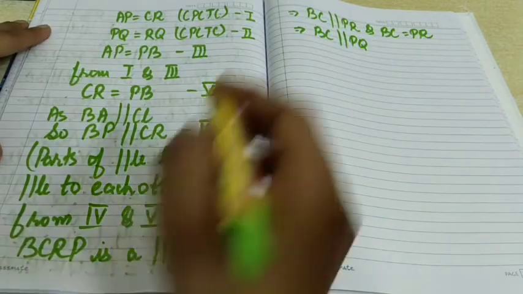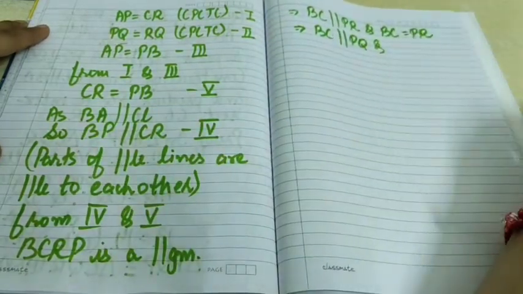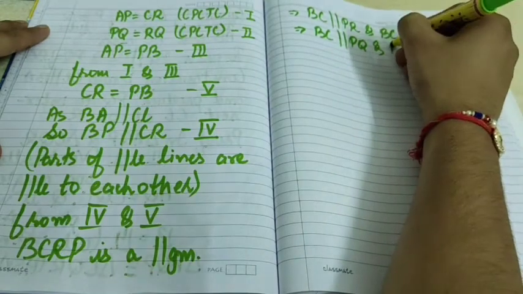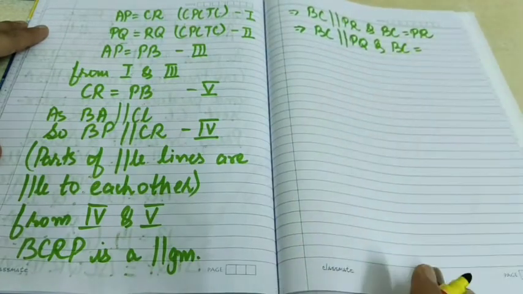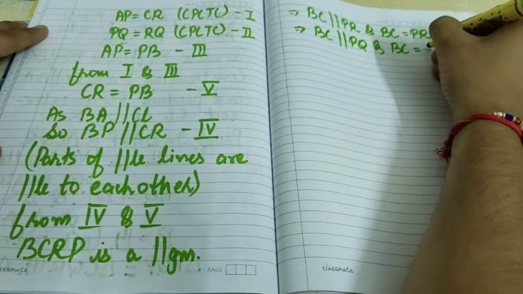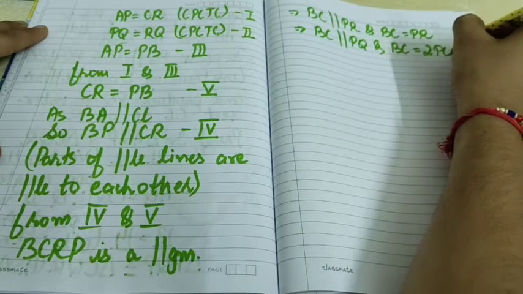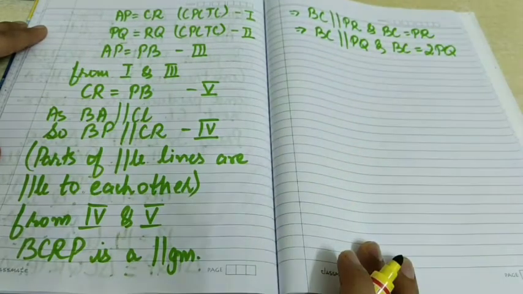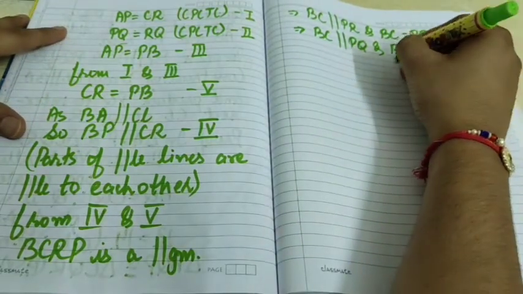So here this BC will remain as it is, but PR should be replaced by 2 times PQ, and the reason is from equation number 2.